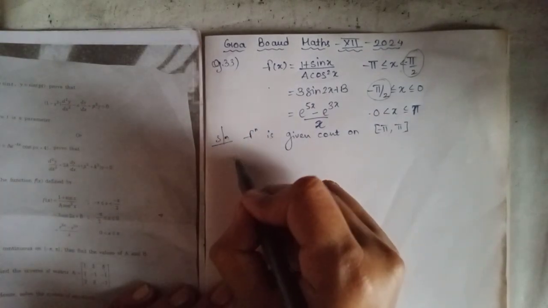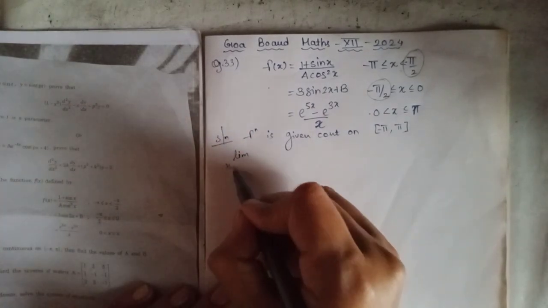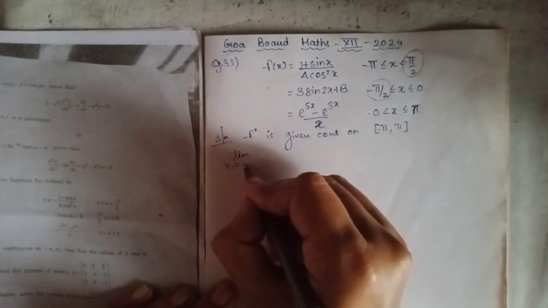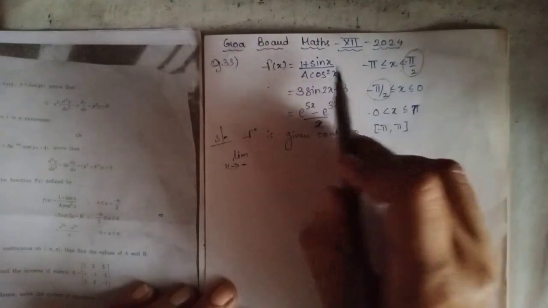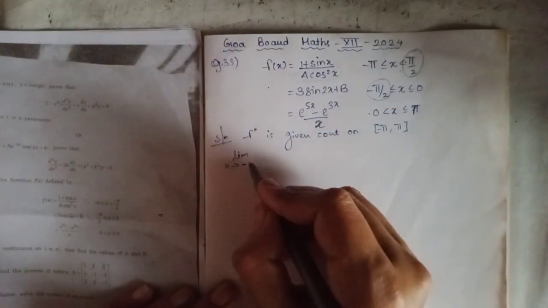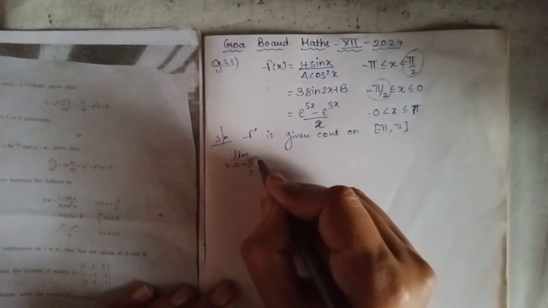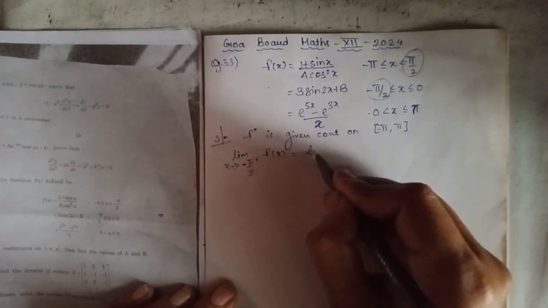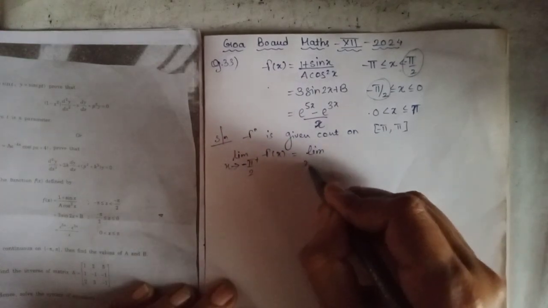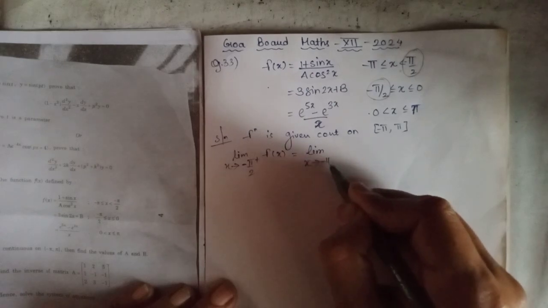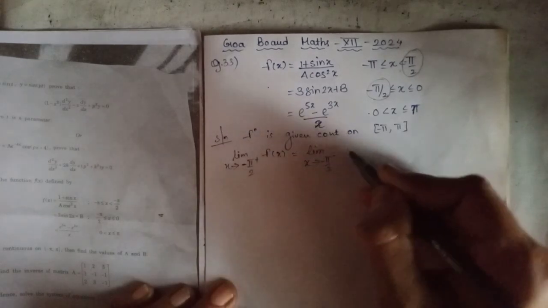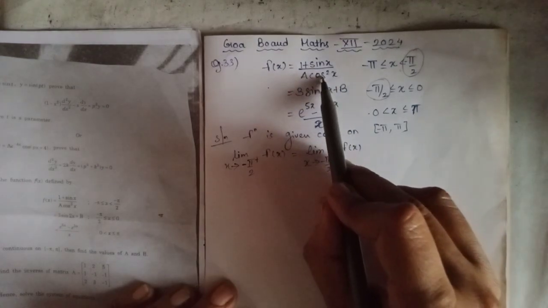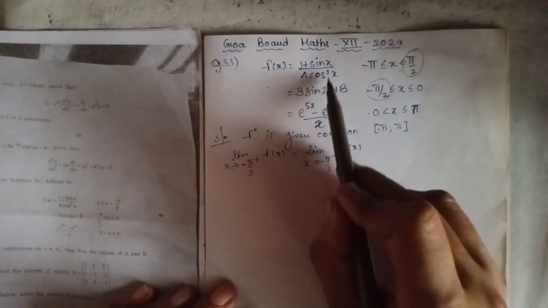So limit x tending to minus pi by 2 plus f of x, this is our right hand limit, is equal to limit x tending to minus pi by 2 minus f of x, the left hand limit. First we have to find this and then we have to equate them.